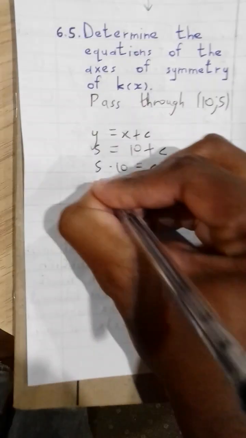The first one is y is equal to x plus c. Right? Y is 5, x is 10 plus c. 5 minus 10 is c. C is negative 5. So y is equal to x minus 5. That's the first one, right?